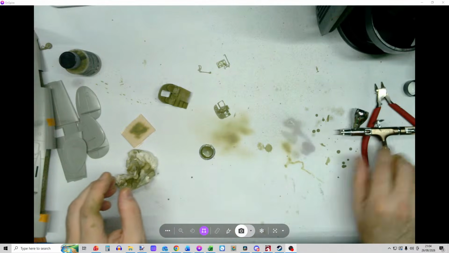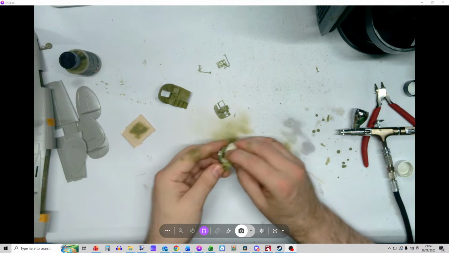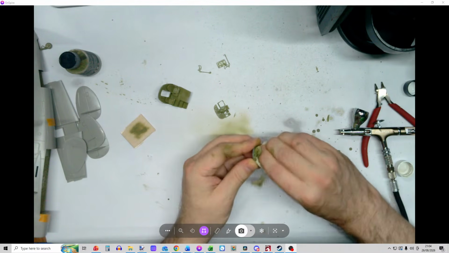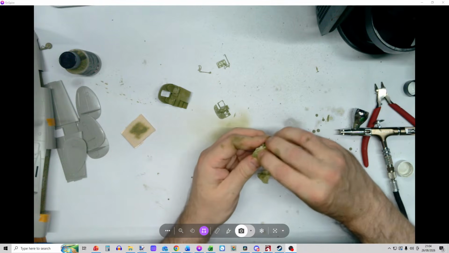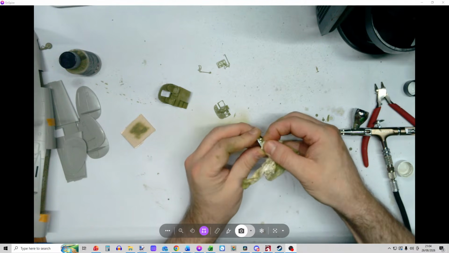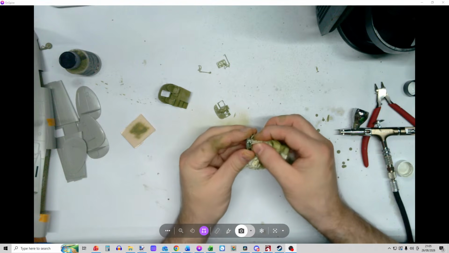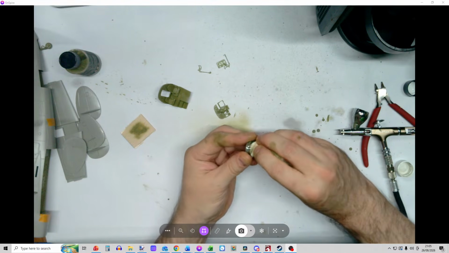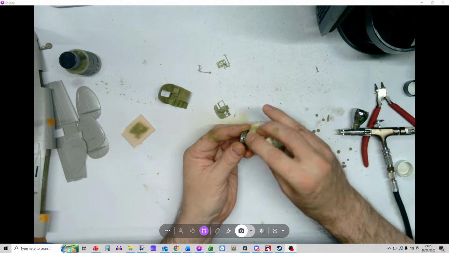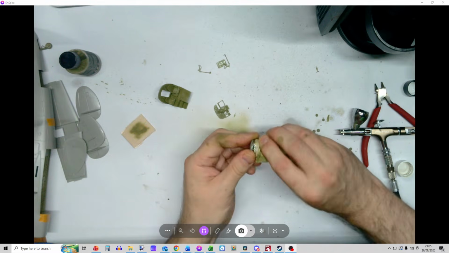Now I'll just put that down whilst I clean this, because this has got loads of paint over it. I want to keep this as nice as I can for as long as I can. So there we go, that's relatively clean.